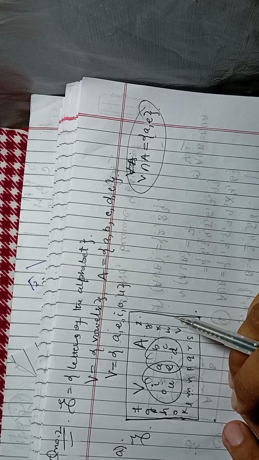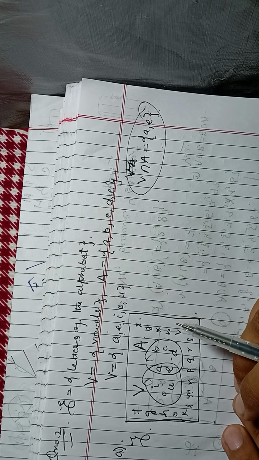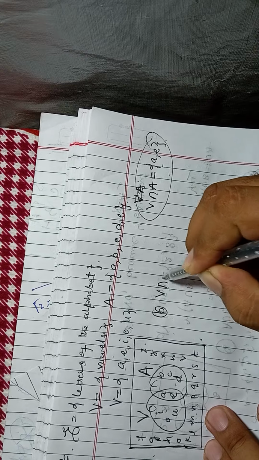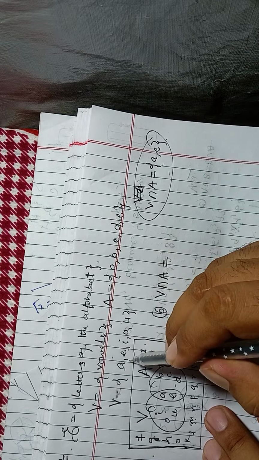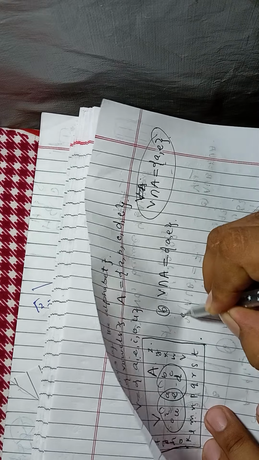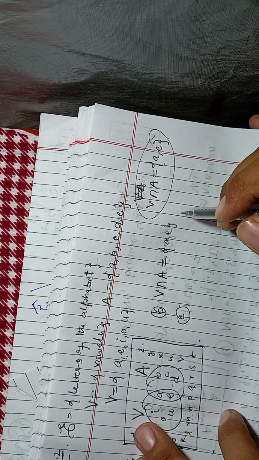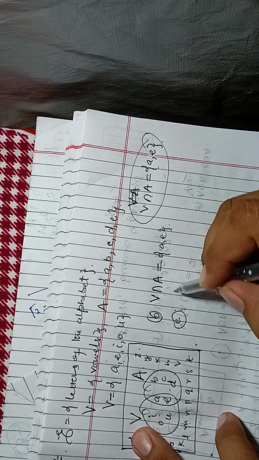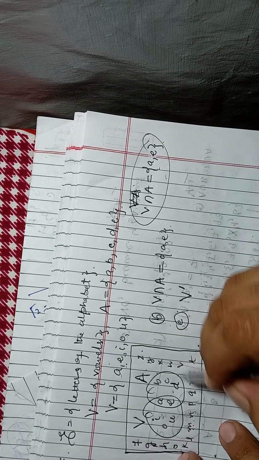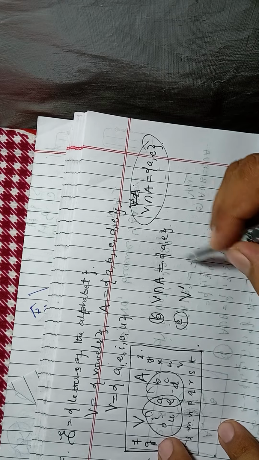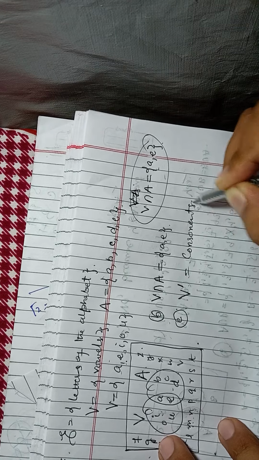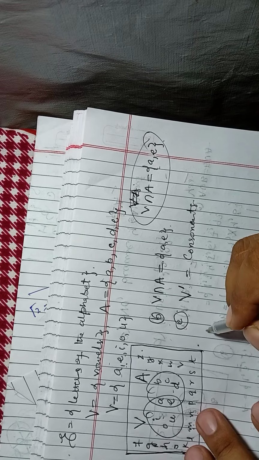Solution of the part A. Now list V intersection A. That we also did. V intersection A, those elements which are in both V and A, that is A, E. Part C: describe V dash, that is the complement of V, that is all the English alphabets excluding vowels, that is consonants. That is the answer.